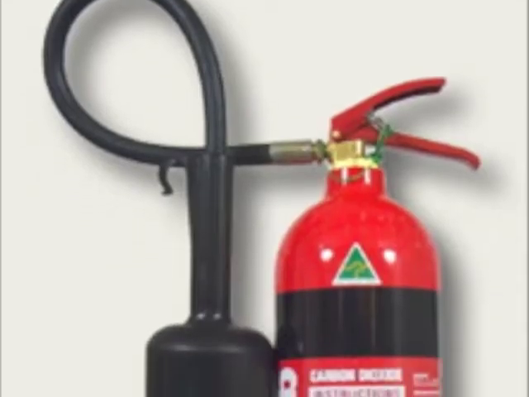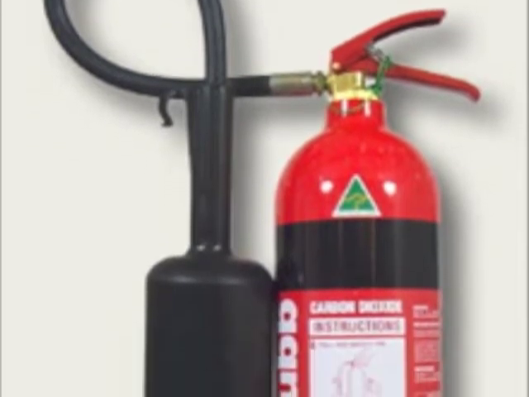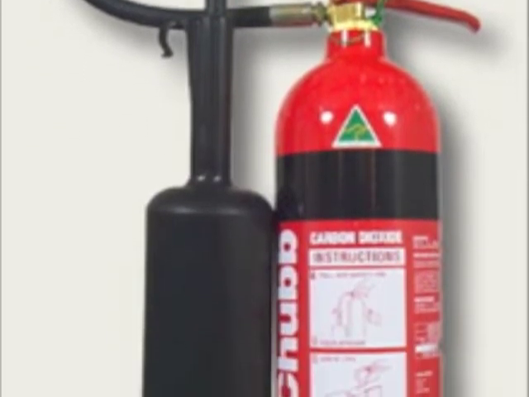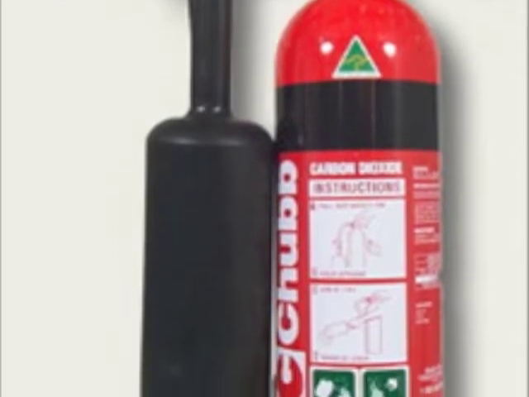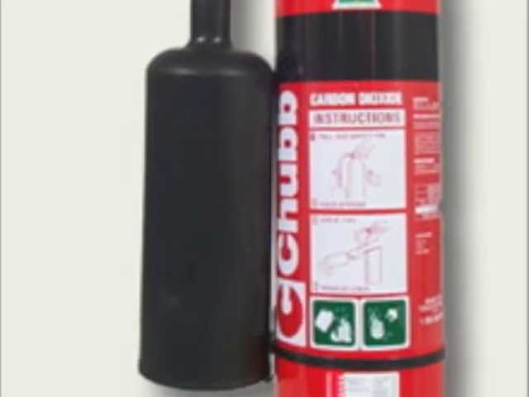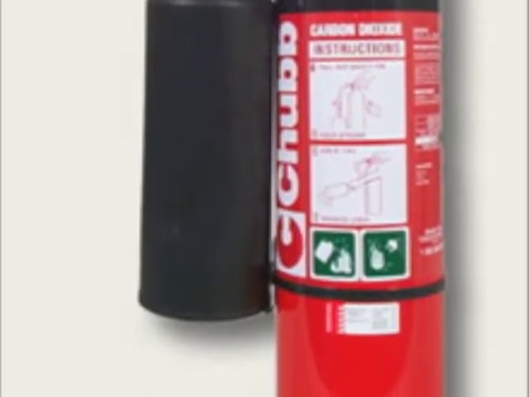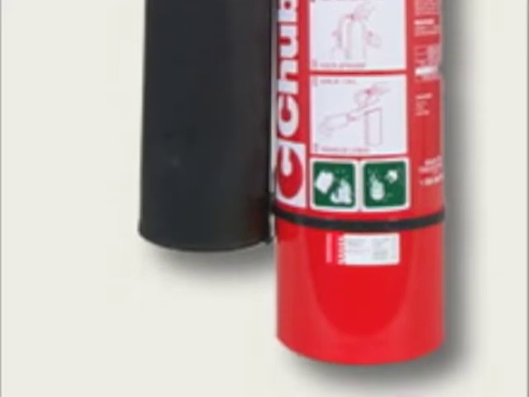Carbon dioxide fire extinguishers extinguish the fire by taking away the oxygen element of the fire triangle and also by removing the heat with its very cold discharge. Carbon dioxide can be used on Class B and C fires. They are usually ineffective on Class A fires.